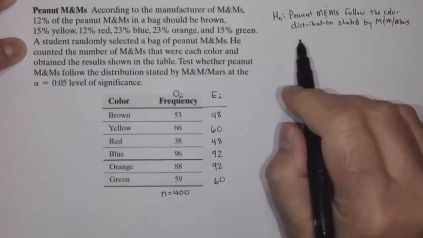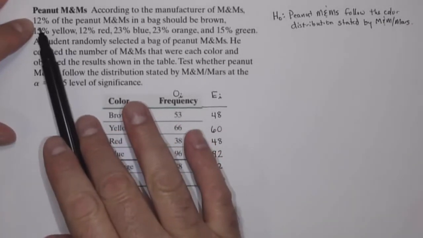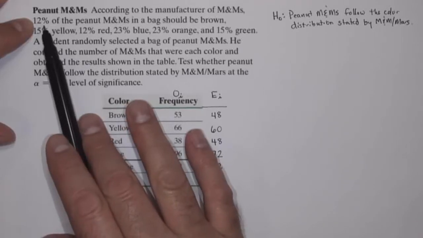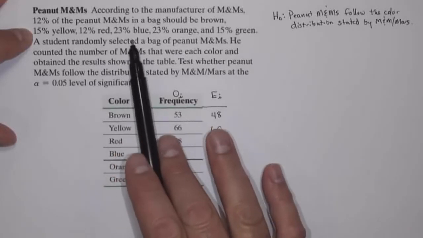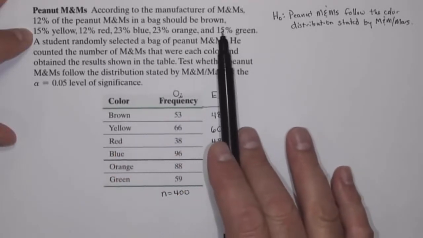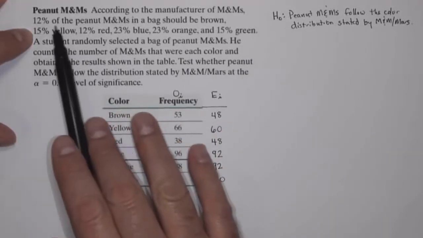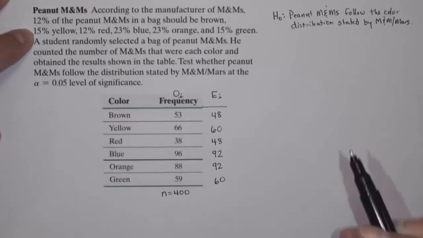So in other words, my null hypothesis is that the population of peanut M&Ms really is 12% brown, 15% yellow, 12% red, 23% blue, 23% orange, and 15% green. I'm just being a little lazy. Instead of writing all those percentages, I'm saying, yeah, it's supposed to be this.